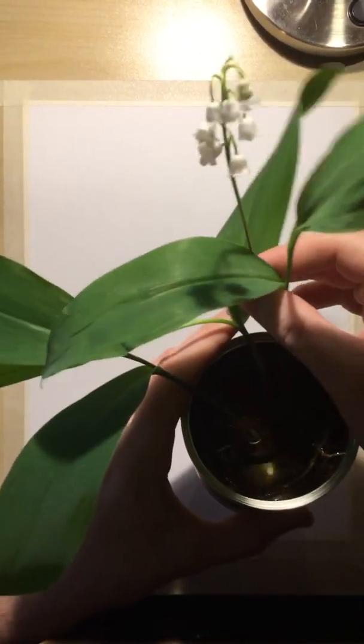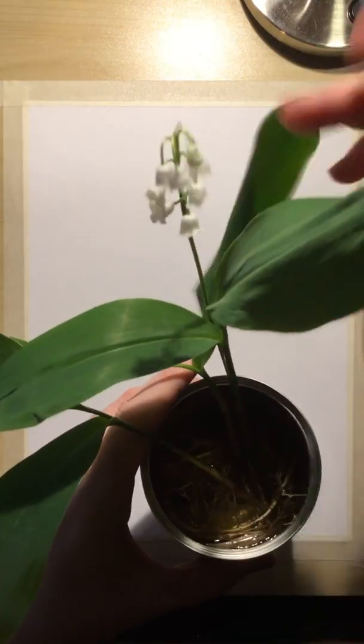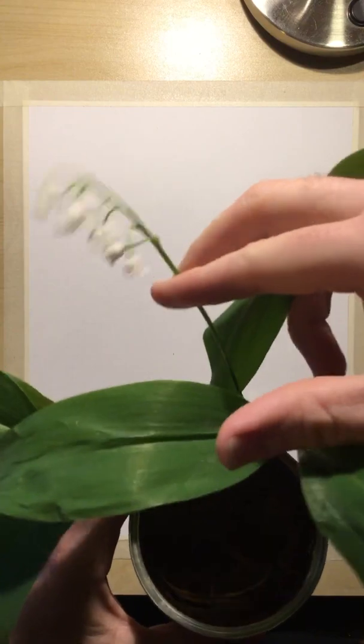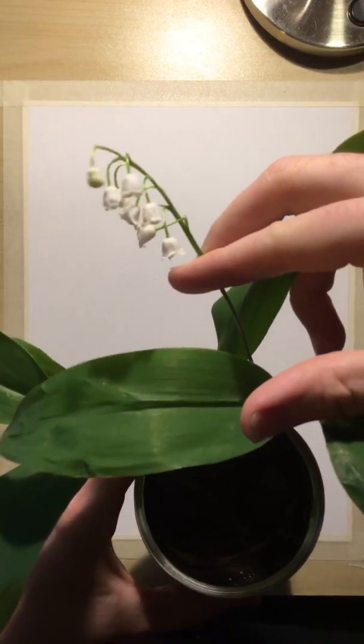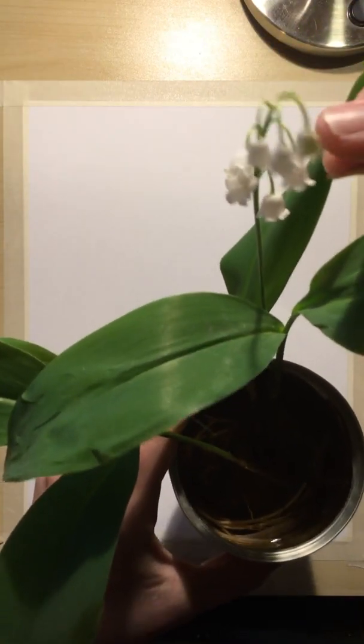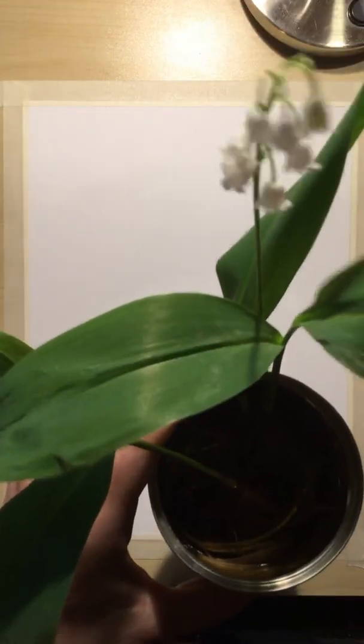We are going to be observing a plant that I found outside in the woods. You can see that it has these beautiful white flowers, and they smell so wonderful. They're shaped like a bell.